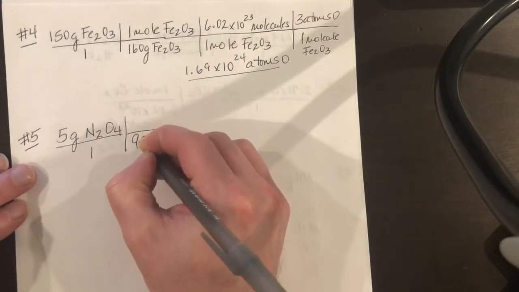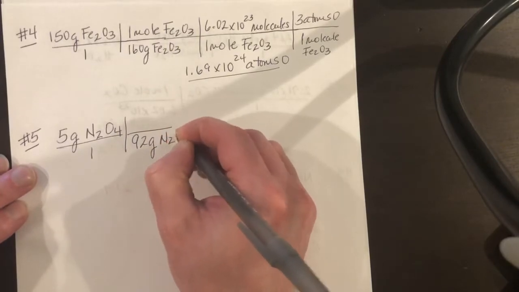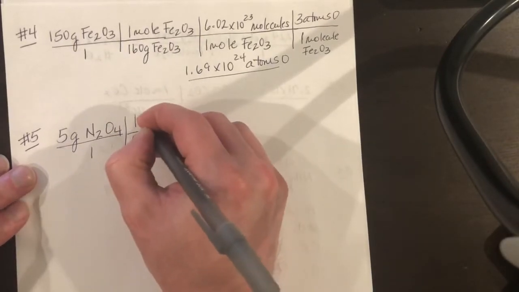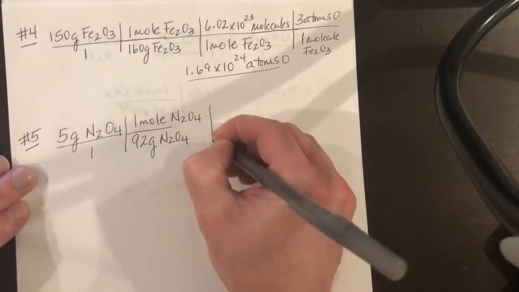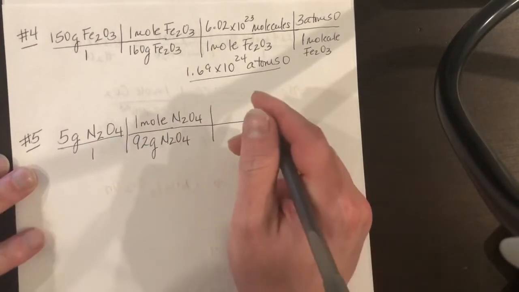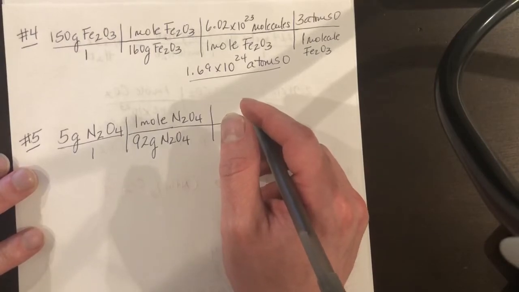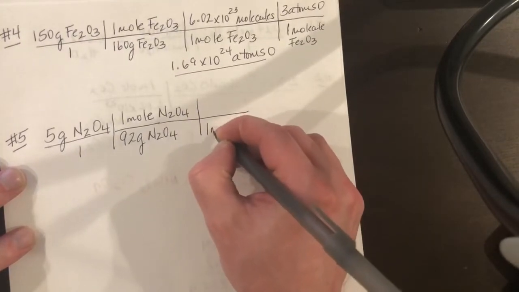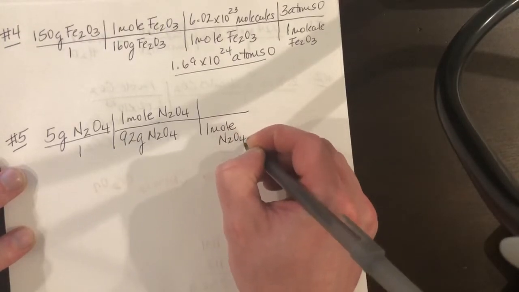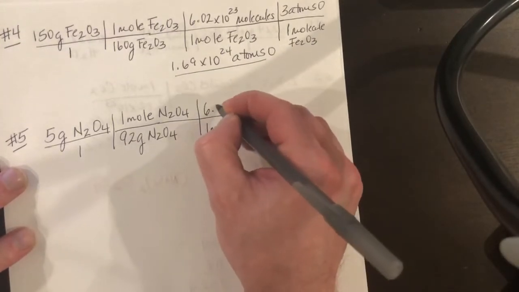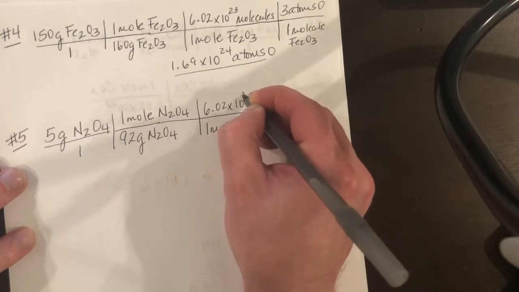So we get 92 is the molecular weight of N2O4. And that's equal to 1 mole of N2O4. Now, the question is asking how many atoms of nitrogen. Okay, so anytime I see atoms, I have to go through Avogadro's number. But this is a molecule because there's more than one element in it.